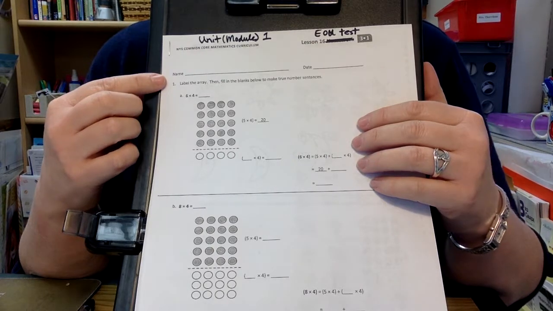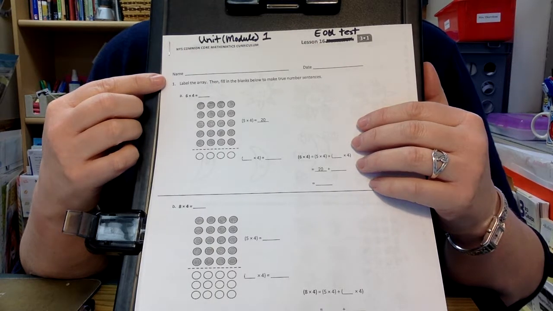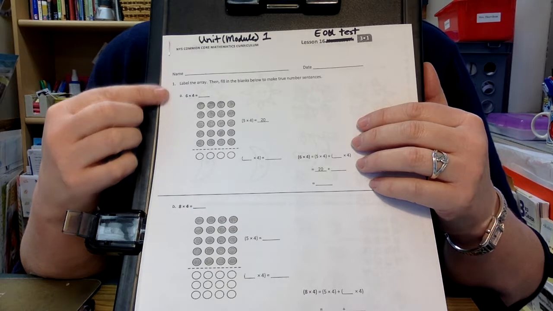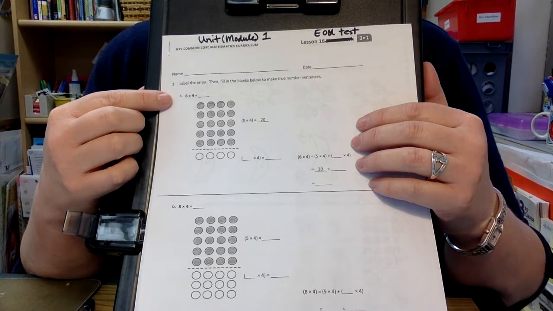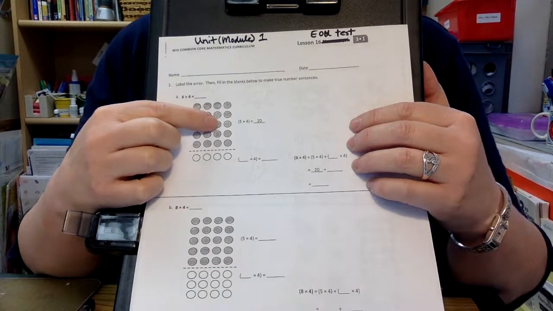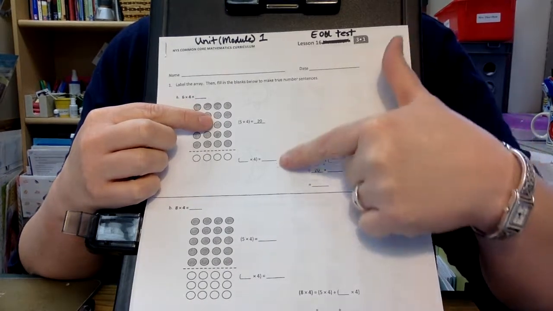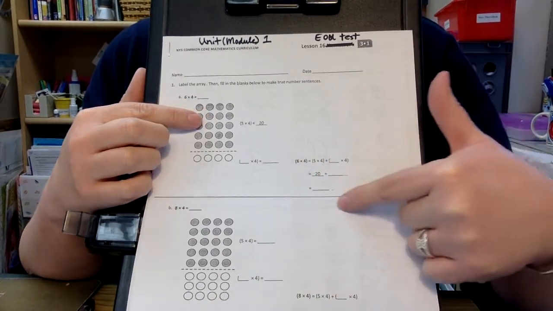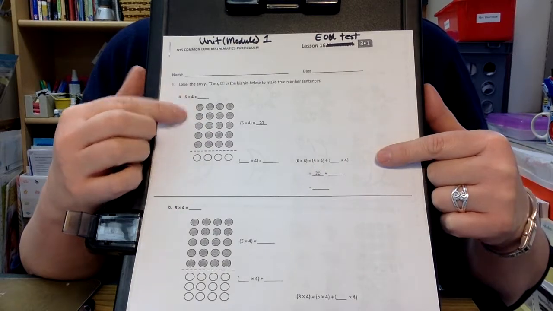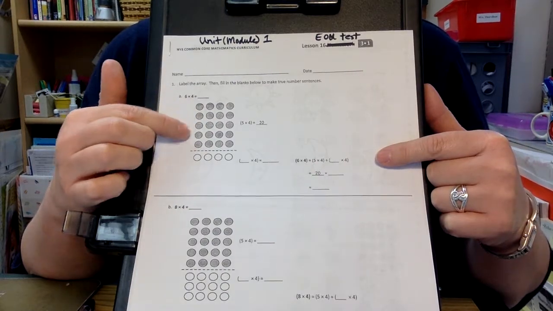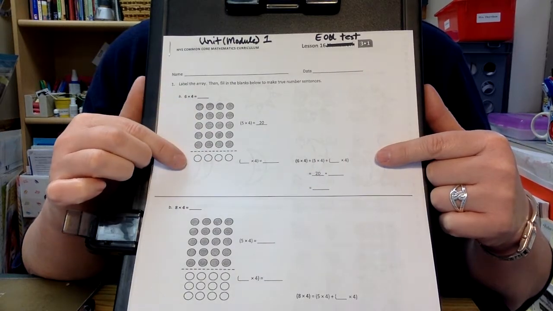Number 1, label the array, then fill in the blanks below to make true number sentences. All right, you see this says 6 times 4. You see some equations here. You need to fill in all the blanks. Please look at this array and notice it is in 2 parts. Okay, pause the video to do your math.